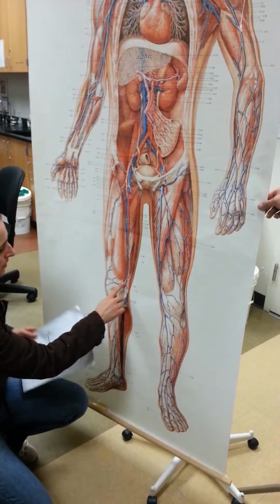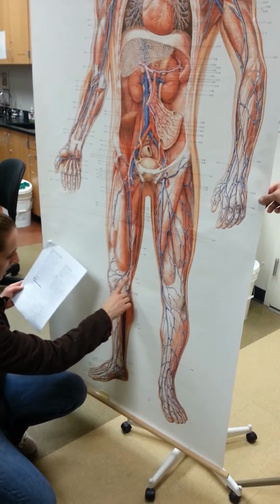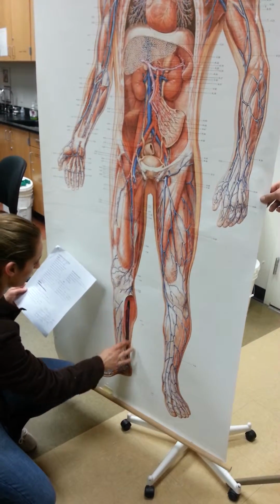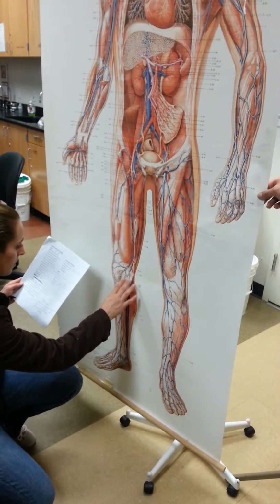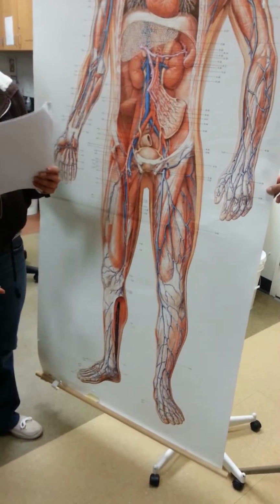You can't see it, but you actually have your popliteal artery, and then either you have your posterior tibial artery or your anterior tibial artery. Anterior, you can't see.